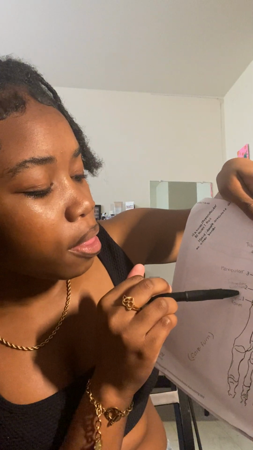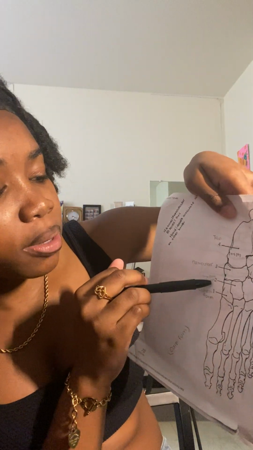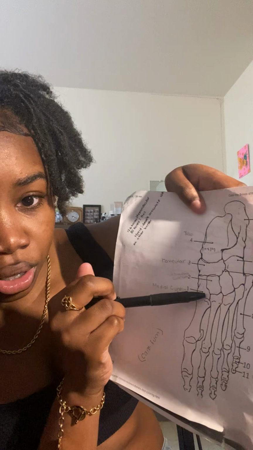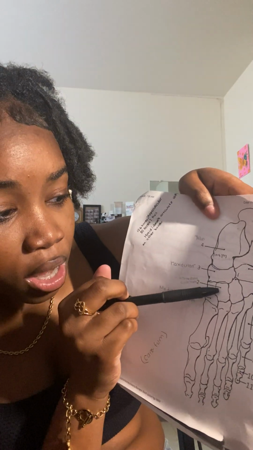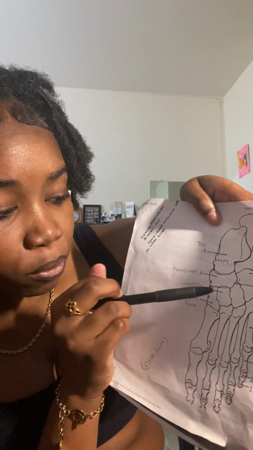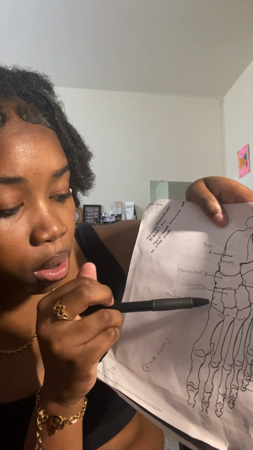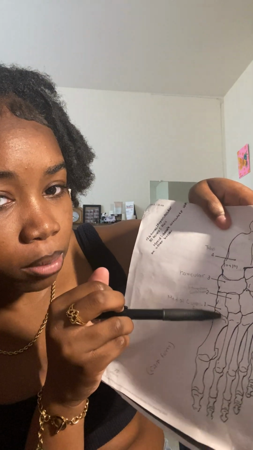The next bone I'm going to be going over is the intermediate cuneiform, and I know that inter means within, so I kind of made the connection that it's inside of the columns of bones.